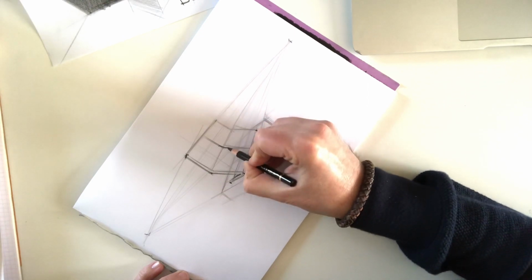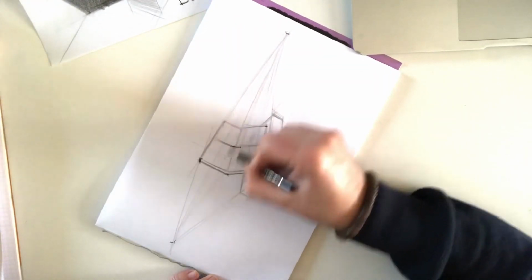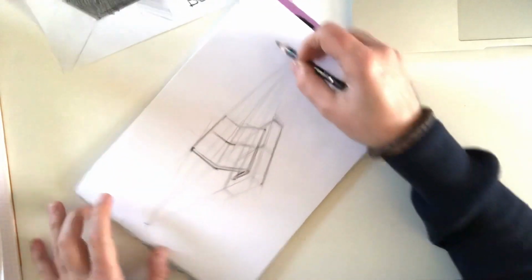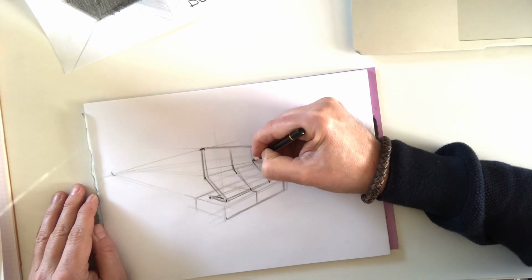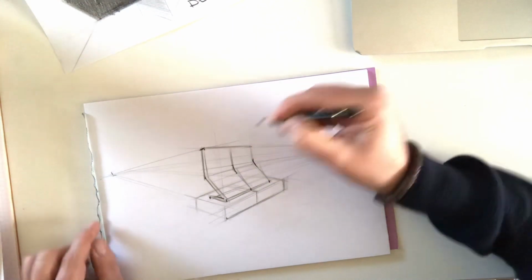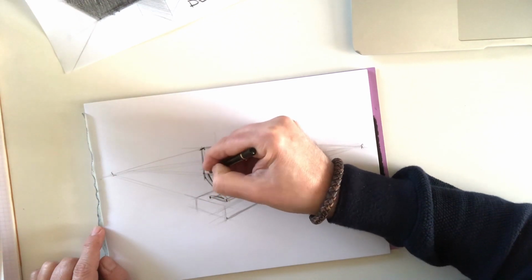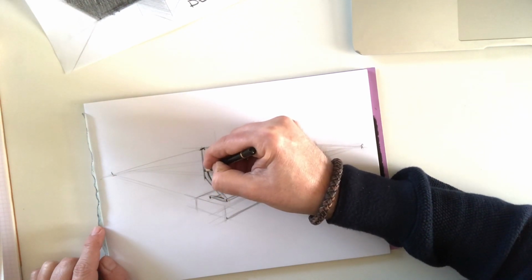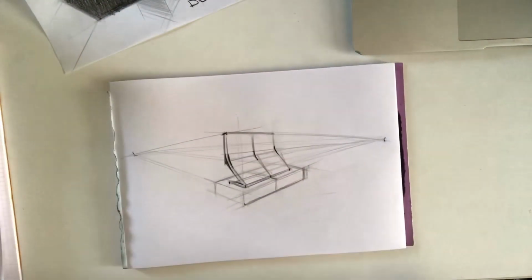So I go from here to the vanishing point, and here too. And now I know how to make the radius on the other side, and here. And of course, I will also do it in the back for the thickness. You see?